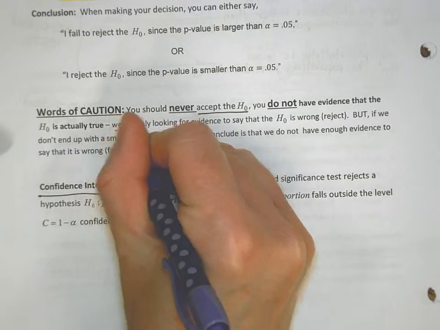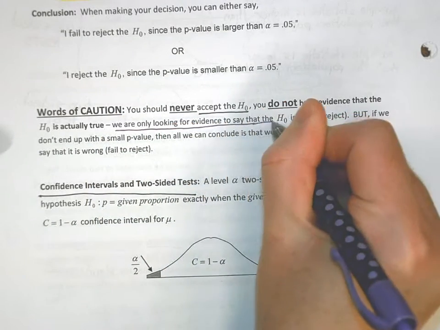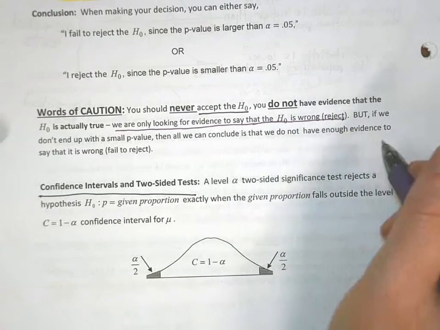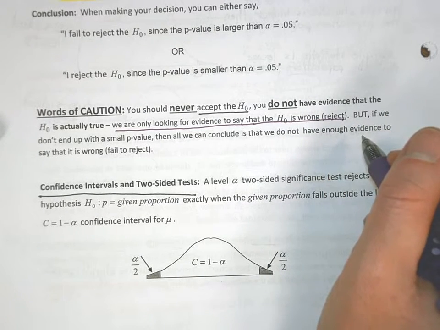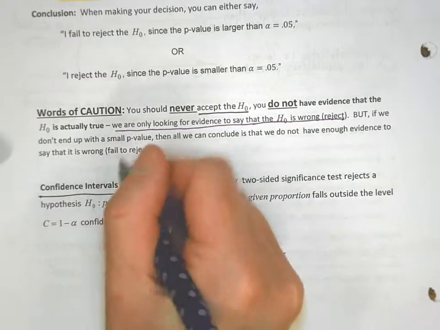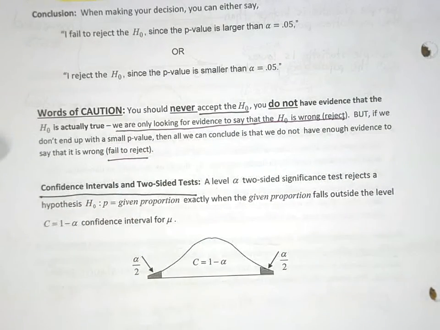We're only looking for evidence to say that the null is either wrong, in which case we reject, or we don't have enough evidence to say that it's wrong, which is fail to reject. And that's very important: when you write your conclusion, you don't write it in terms that you have proof that the null is true, because it's not. We never will be able to prove that.